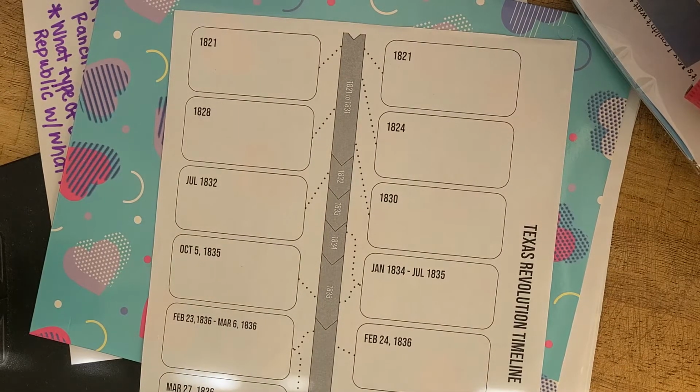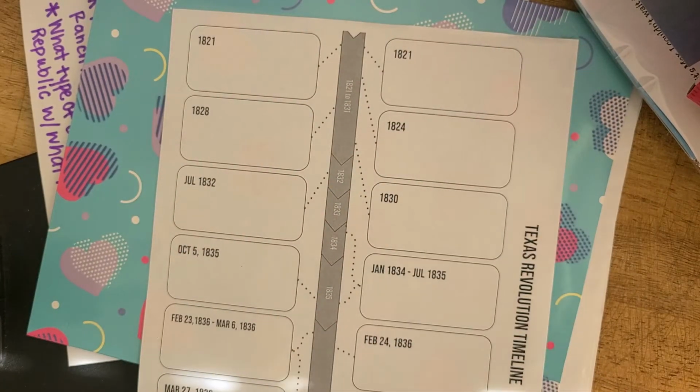So, in this timeline, we're covering parts of Unit 4 and parts of Unit 5, just so that you can see the full sequence of events in the Texas Revolution.